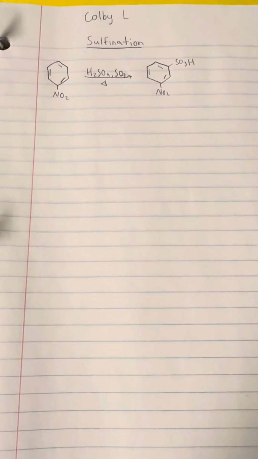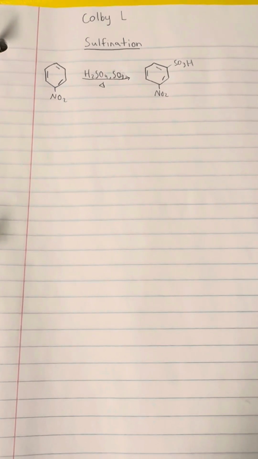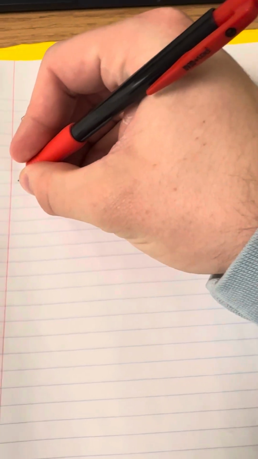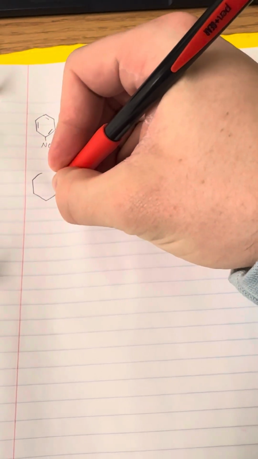Okay, so today I'm going to be doing a sulfonation reaction and showing the mechanism of it and how we end up getting this product. So the first thing I like to do is break down the NO2 into how it actually would look.